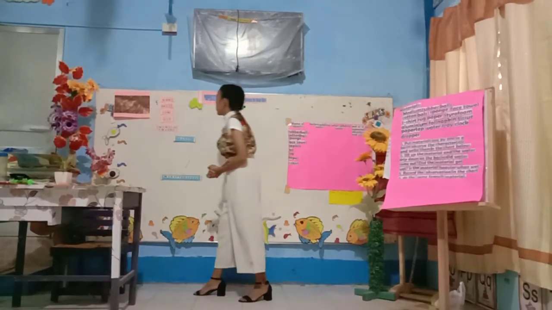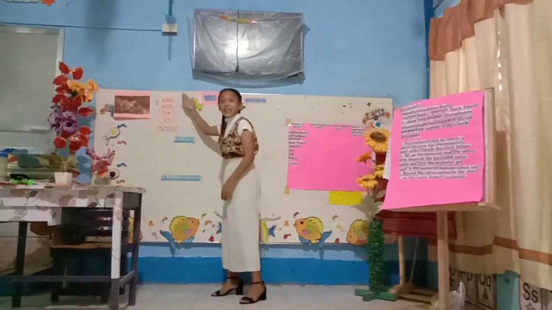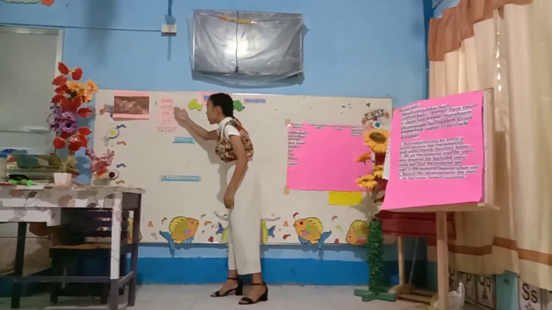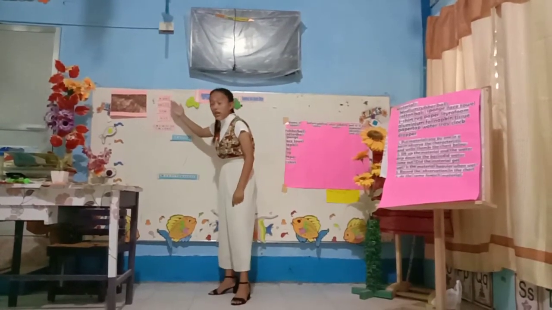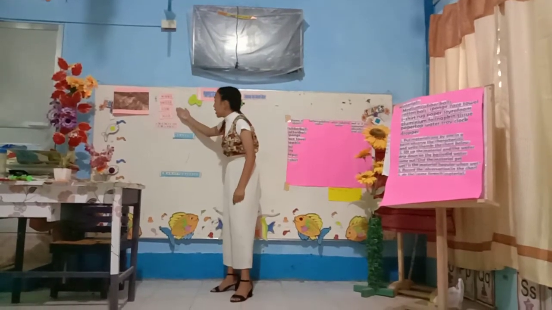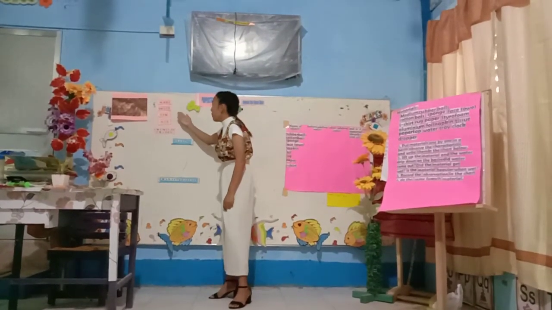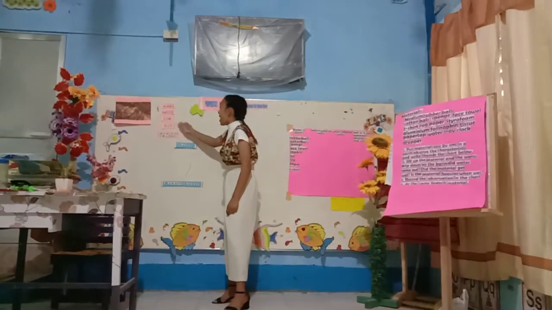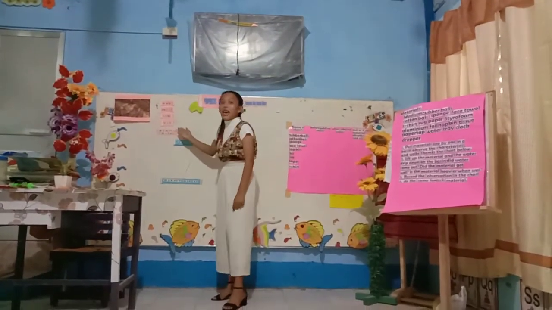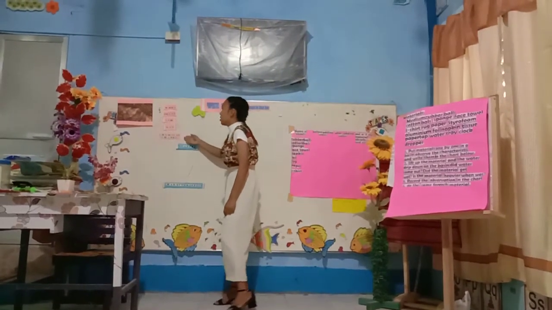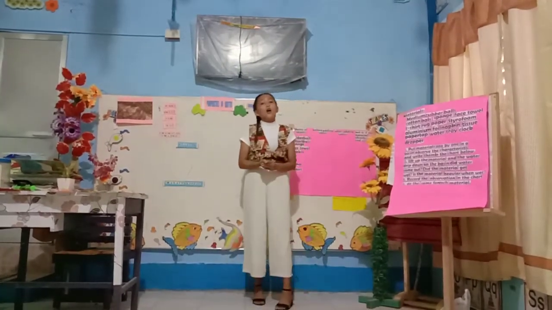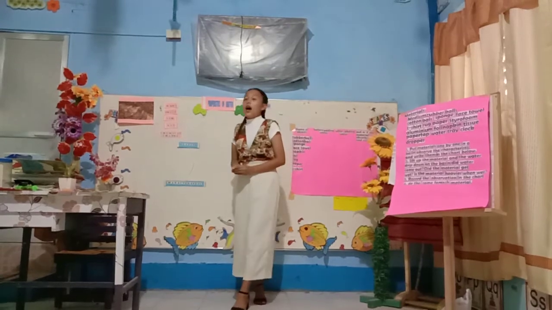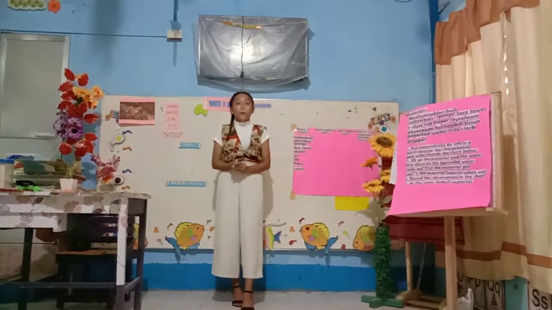Okay, read again. Wood is an example of solid material. If wood burn, it become an ash. And ash is an example of gas materials rather. And the process is called chemical change. So before we start our lesson for today, I would like you to group into four.